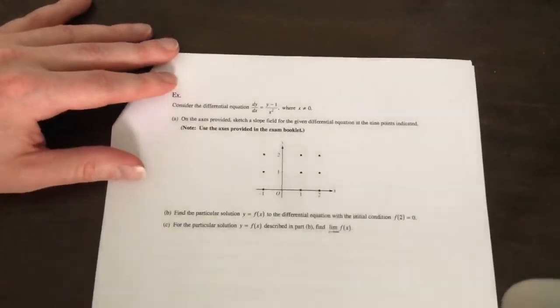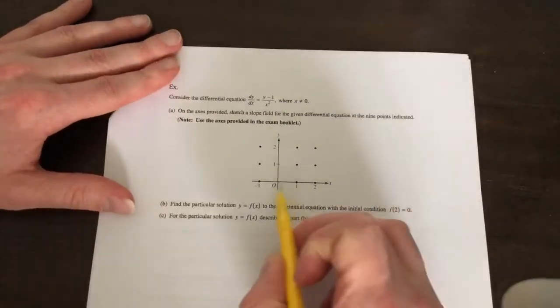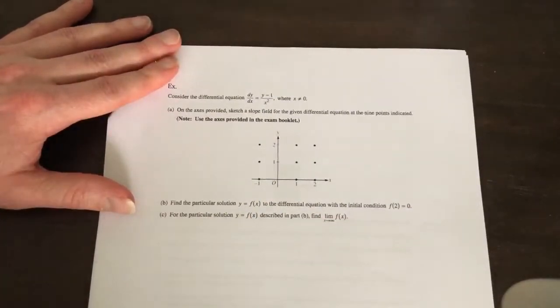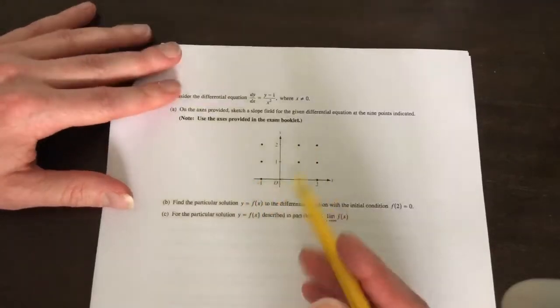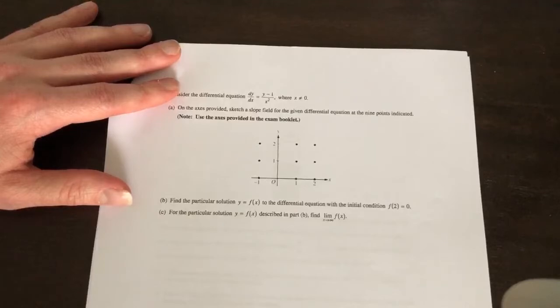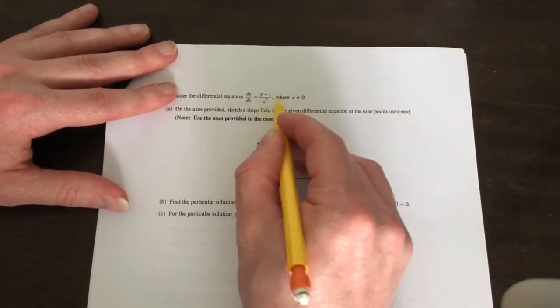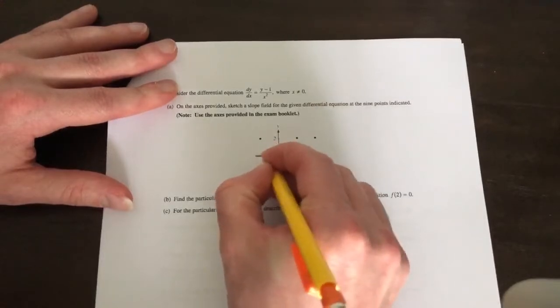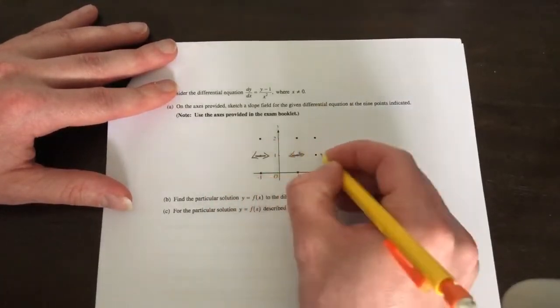Next one, we're going to do slope fields. So on a slope field, remember, we take the points and we figure out what the values of the slopes are. Now, they don't have to be correct. They just have to have the same direction. Okay, so at y is equal to 1, I noticed that my slope is going to be 0. So I'm going to go ahead and fill those in like that.